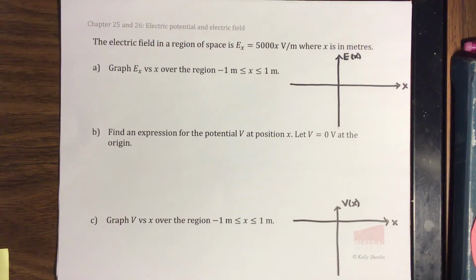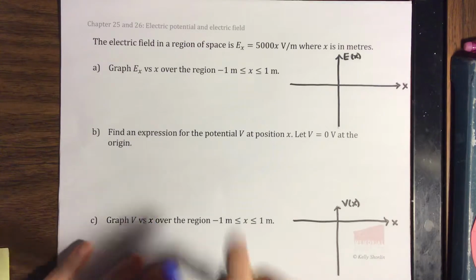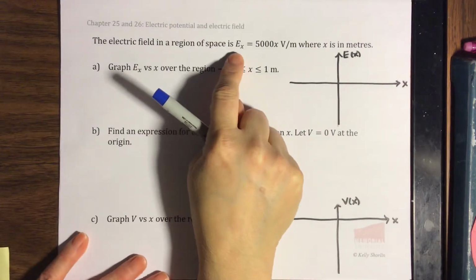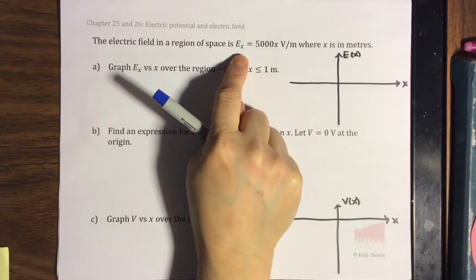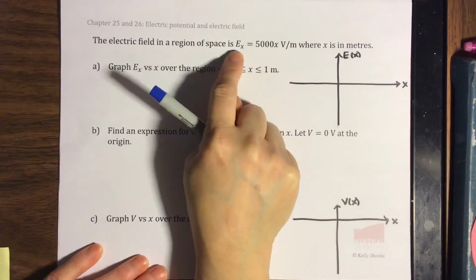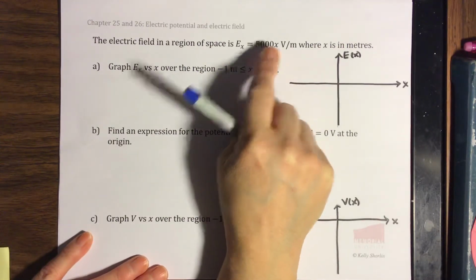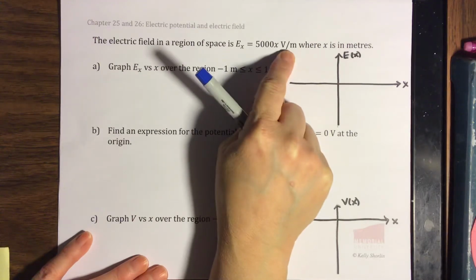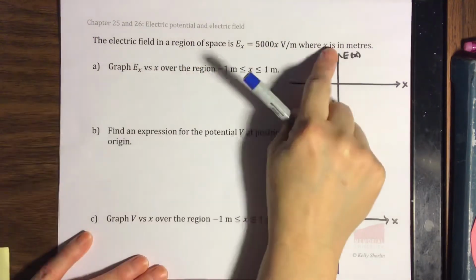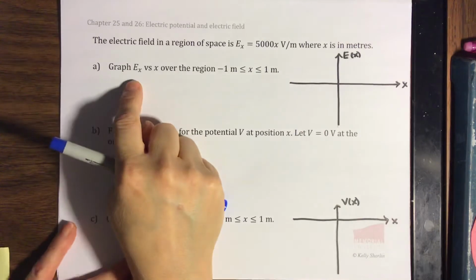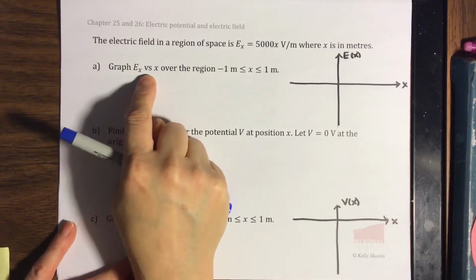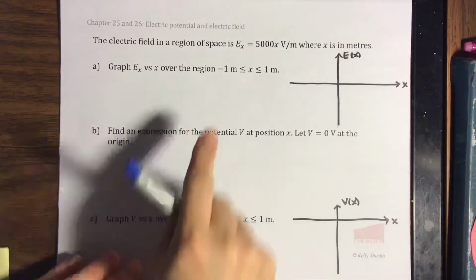Let's have a look now at an example that relates electric field and electric potential. Let's say that we're given that the x component of the electric field in a region of space is 5,000 times the coordinate x, and the units of electric field are volts per meter, and x is given in meters. First thing we're tasked with is to graph the electric field as a function of x.